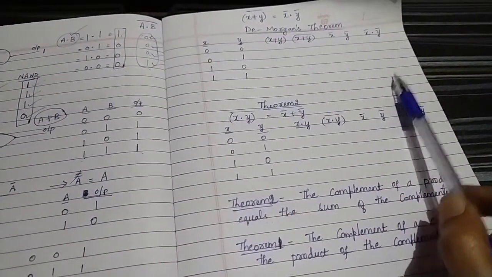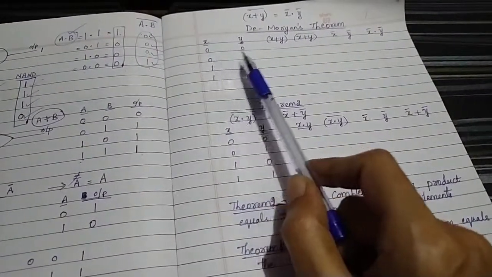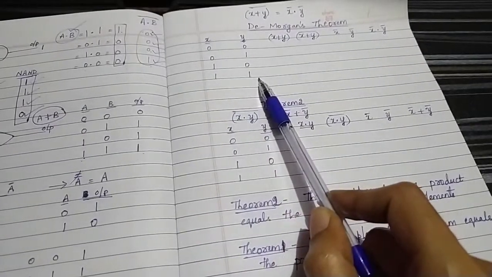To prove this, we have a table with inputs 0 0, 0 1, 1 0 and 1 1.